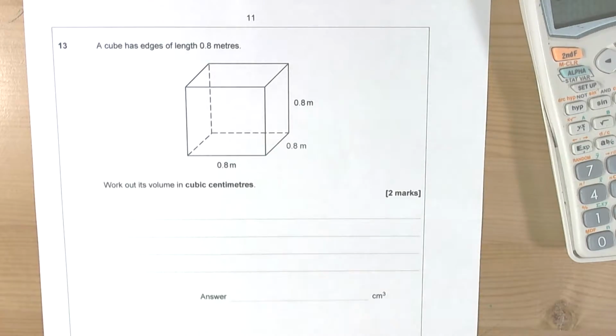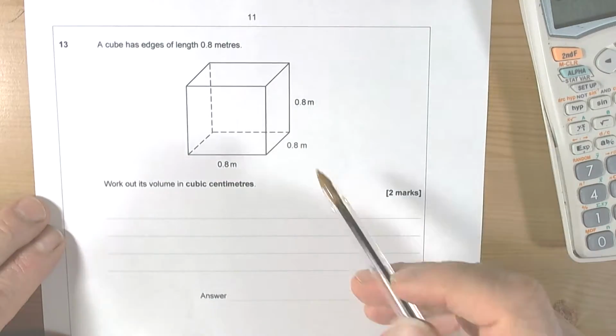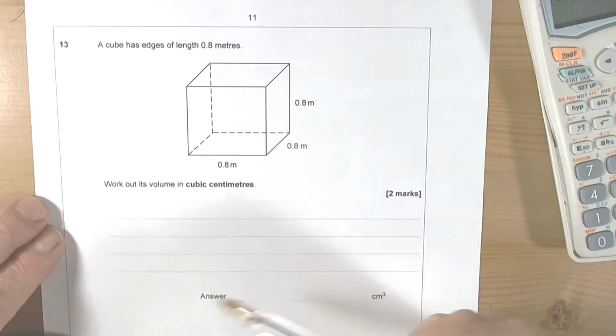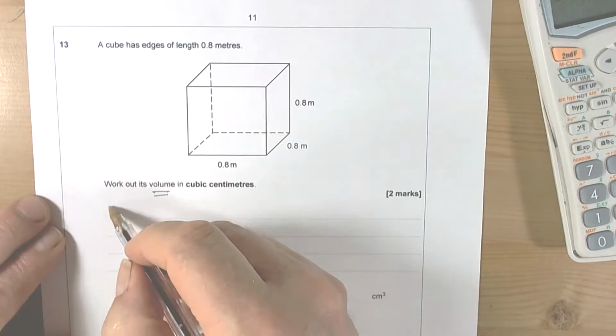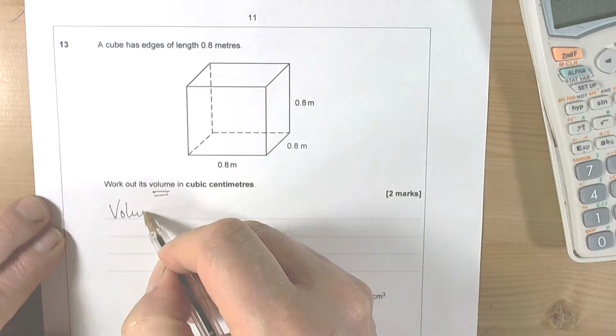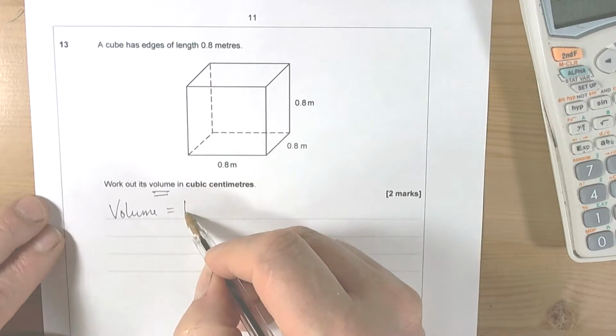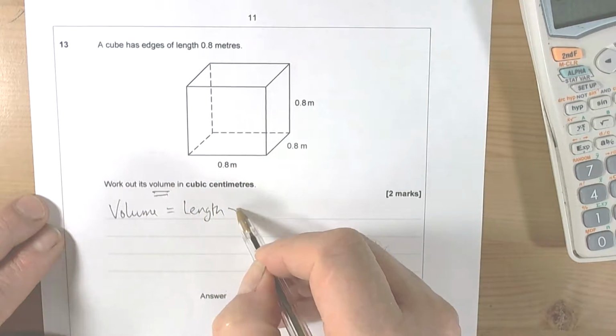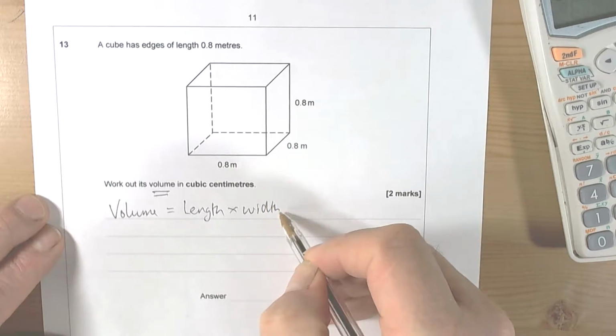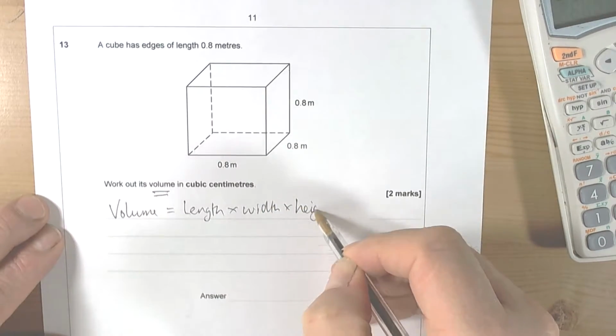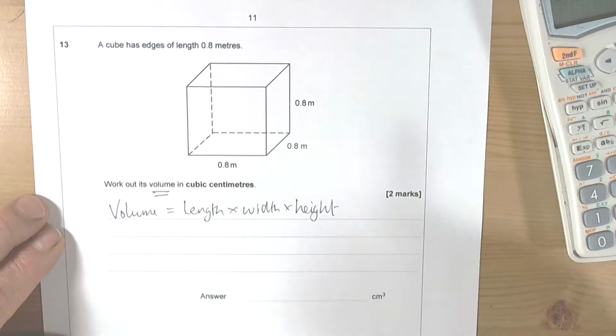Okay, so this question's asking us to work with a cube, and it's asking us to work out its volume. So the first thing we should recognise is, because it says the volume of the cube, then we should remember the volume is equal to the length times the width times the height. So again, it's one of those formulas that you need to make sure you have in your memory.